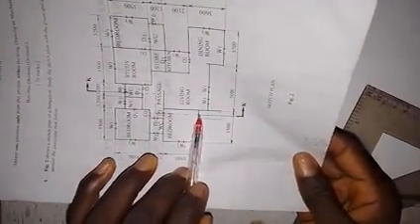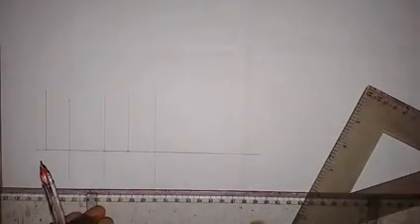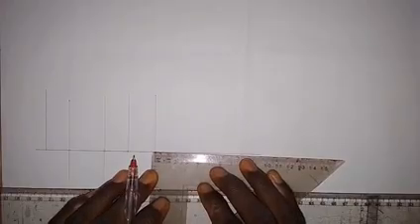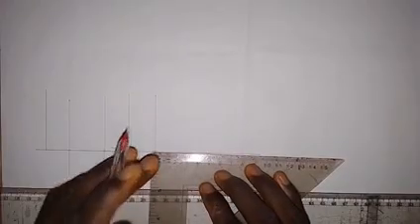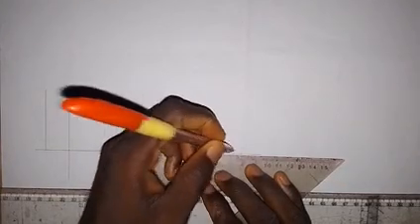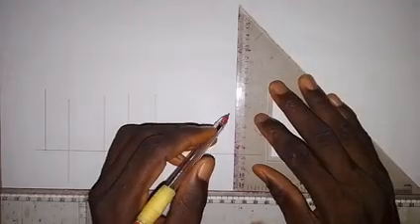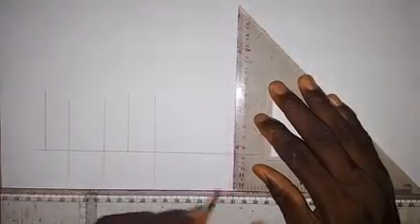The cutting plane touches this wall, and the distance from here to here is 3,500. So if I divide 3,500 by 50, it gives me 70 millimeters. So I have to take a measurement of 70 millimeters from here. So this is 70 millimeters, and here I will draw a vertical line.